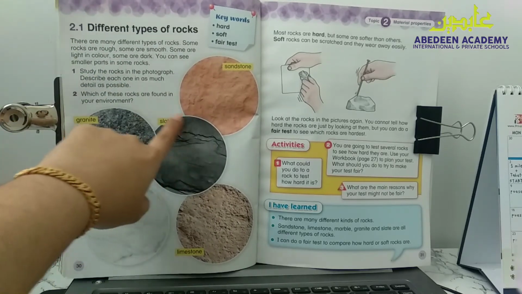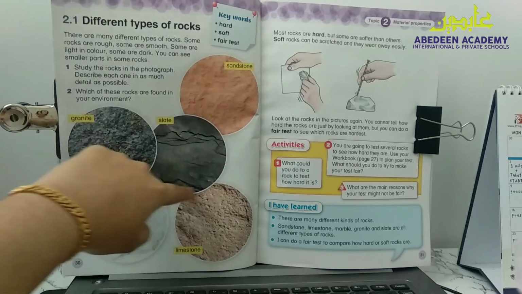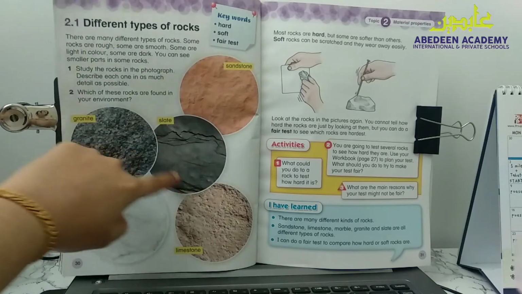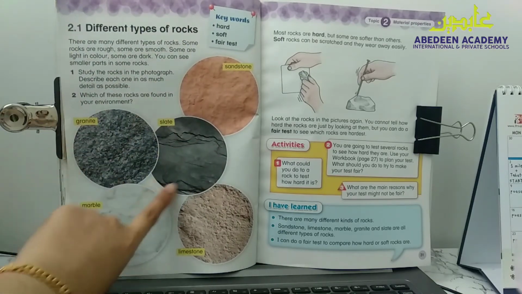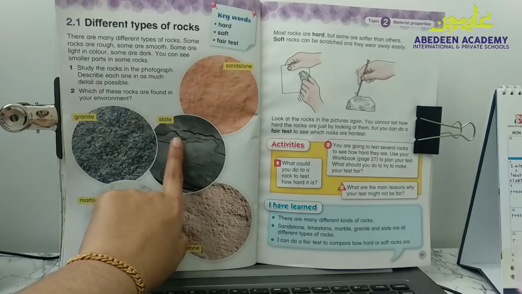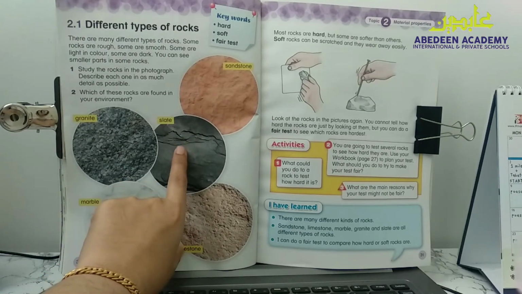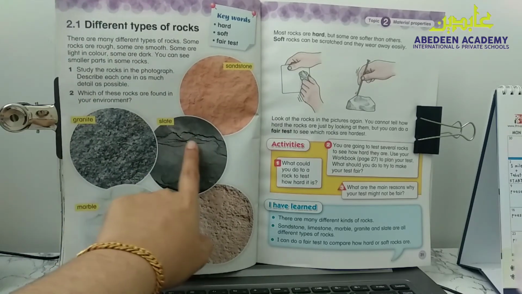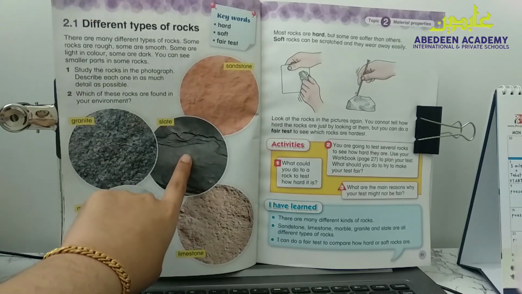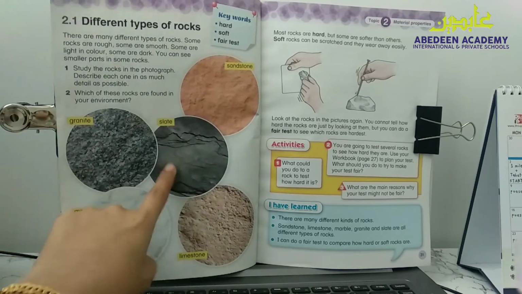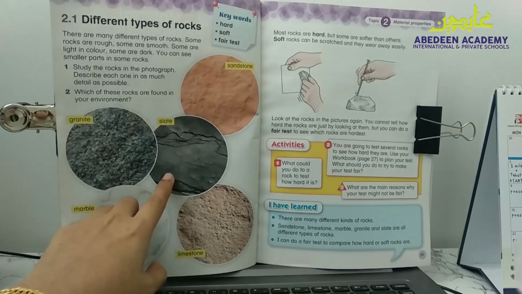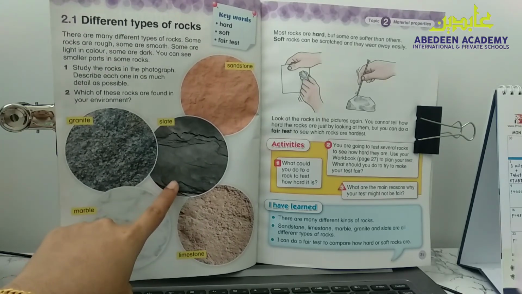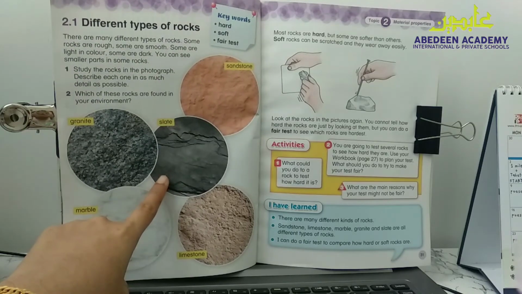Alright, now slate. Okay, slate also can be found on the earth's surface. You can see them in a mountain shape also. Usually slate is like layers. You can see layers of rocks. This one, slate, we use it to make tiles. You know the tiles you have in your bathroom, the tiles you have in your kitchen. This is also used to make a house. Most of the rocks here are used to make a house.